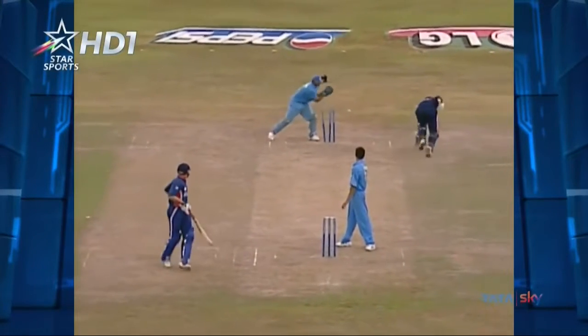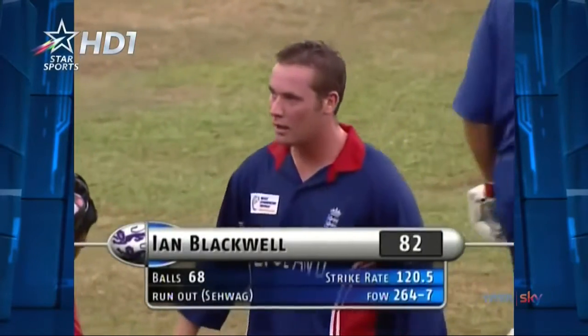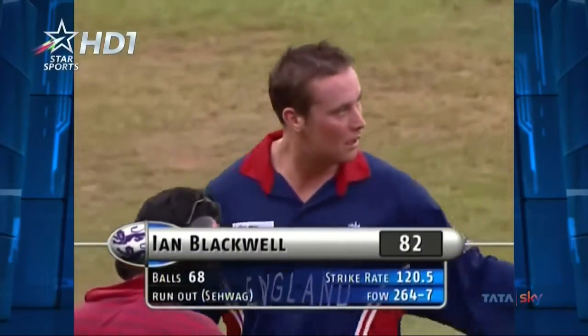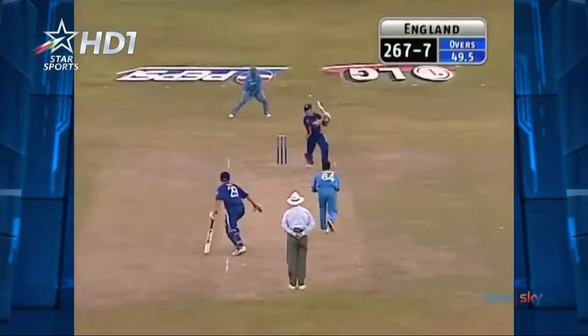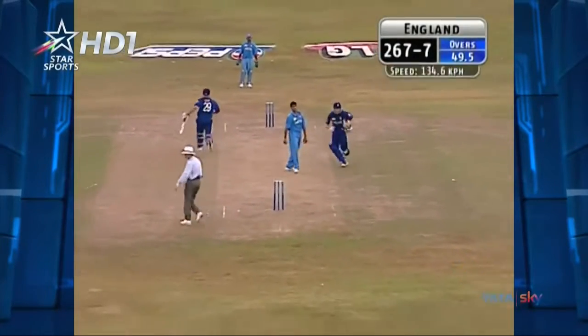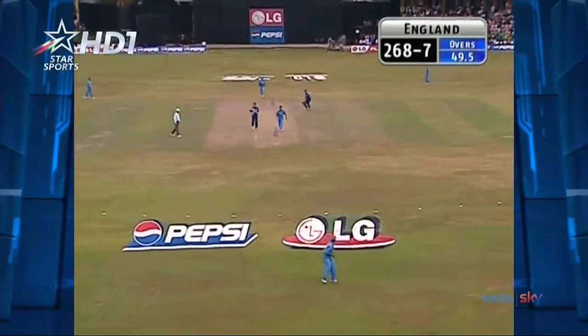Cork got in all right. It was a good throw. Blackwell goes then for 82 from 68 balls. Top performance from the Somerset man. 264 for 7. Well bowled. Cork's coming back. Giles is coming back. They'll get 2.